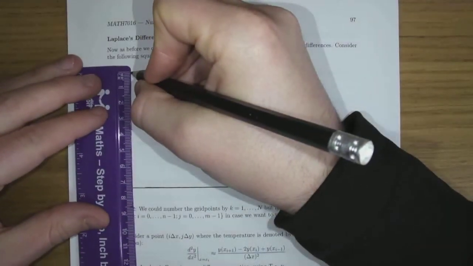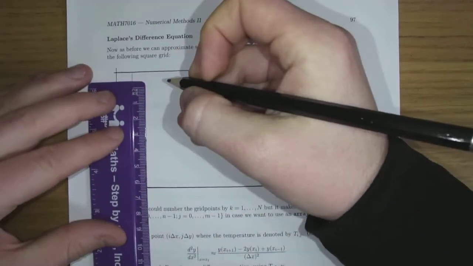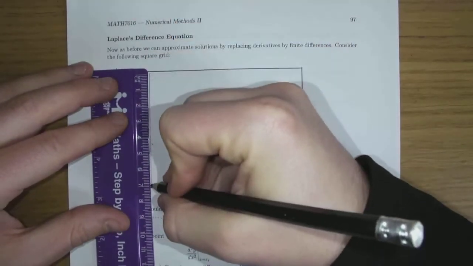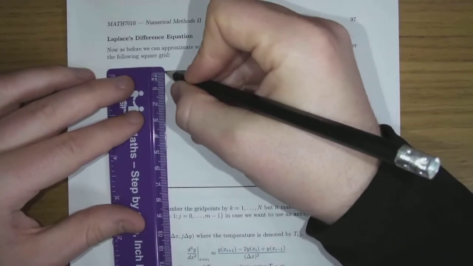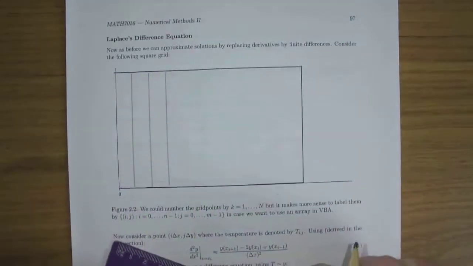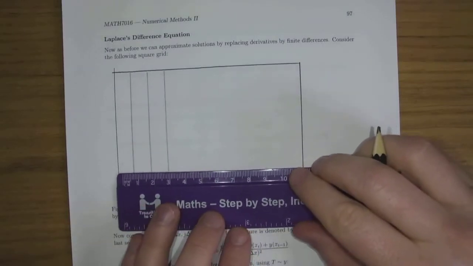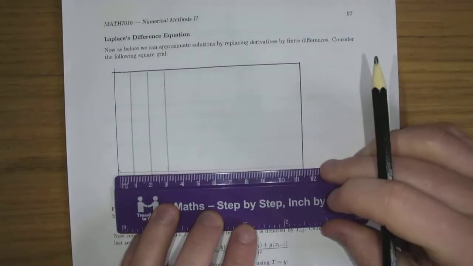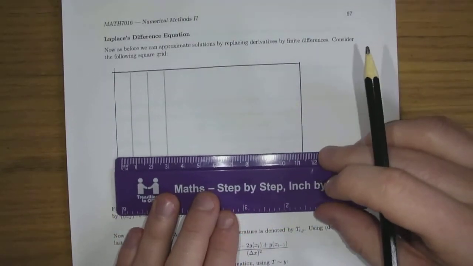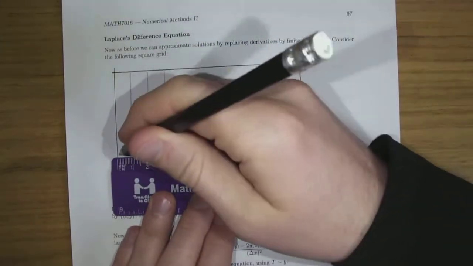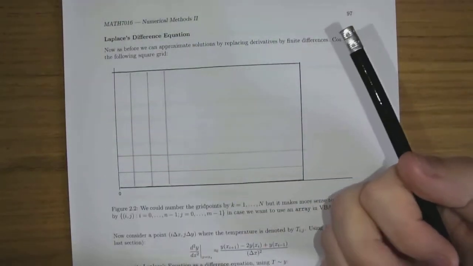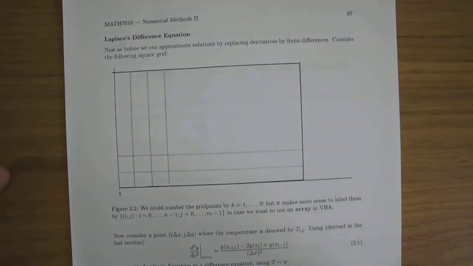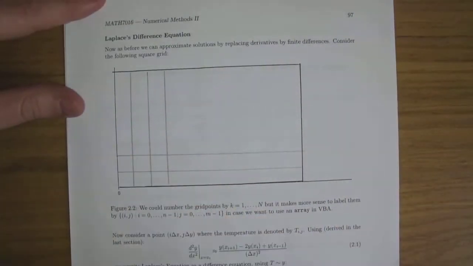So what I mean by a square grid is that these little grid elements need to be squares, because this was an assumption.